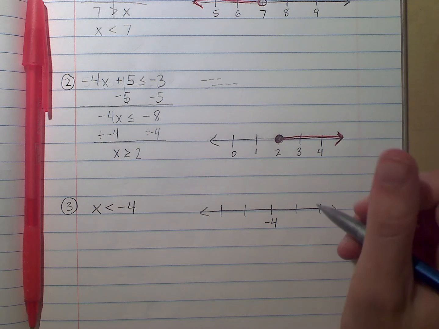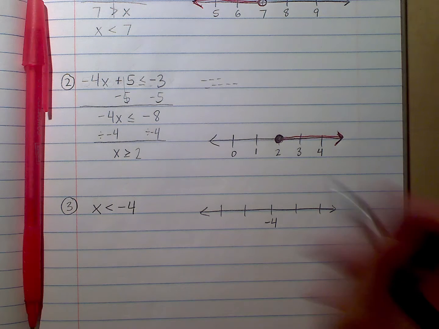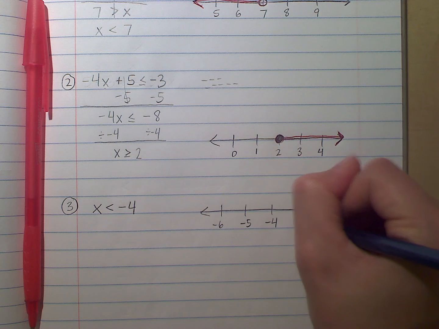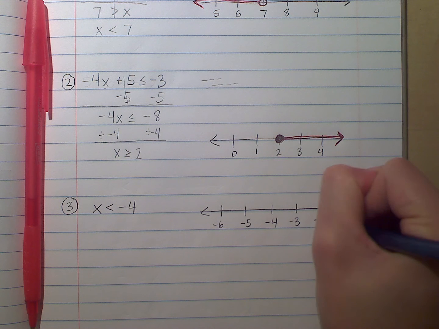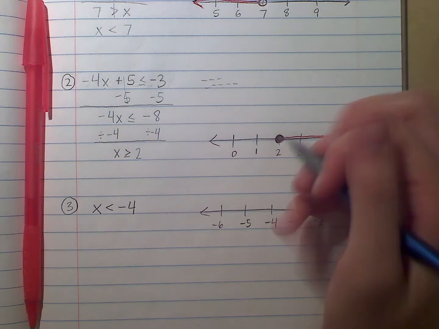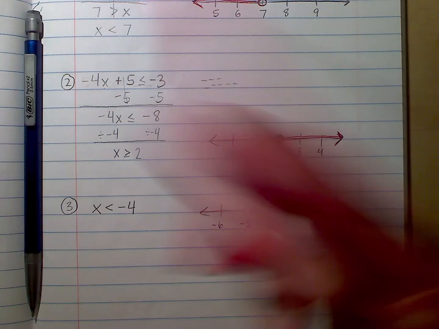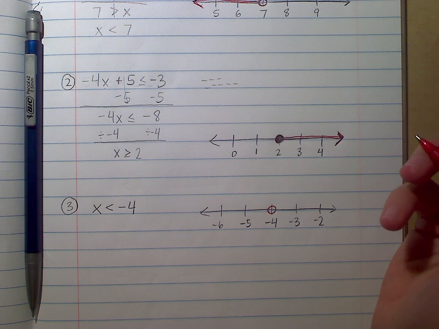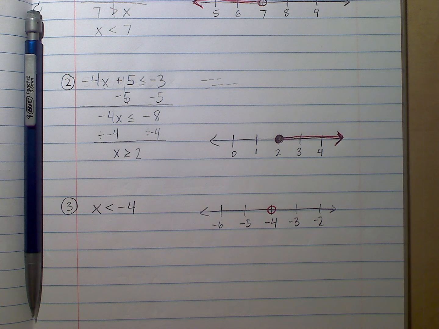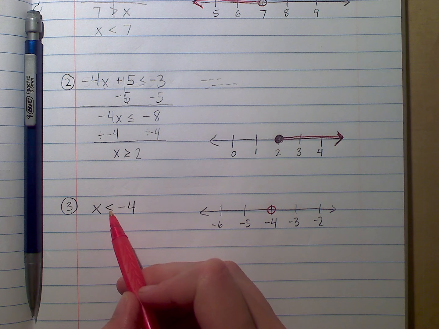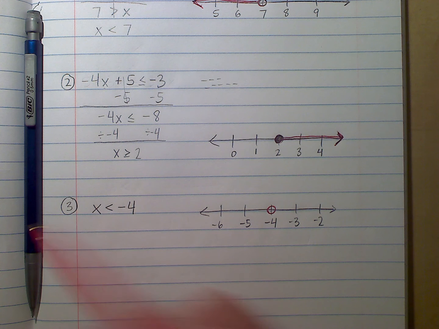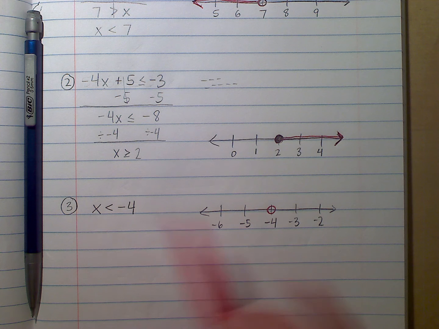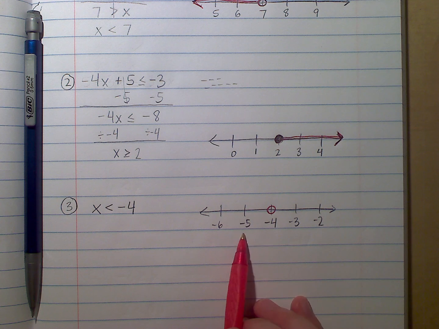Now, let's fill in the other side. So remember, negative numbers, they go in reverse order, right? So this would be -5 and -6. This would be -3 and -2. So I'm going to put the circle here, right? And then I decide, is it open or closed? Well, this is a less than sign, and less than results in an open circle, so I'm going to leave it open. And then the question is, which direction do I shade? Which numbers are less than -4?